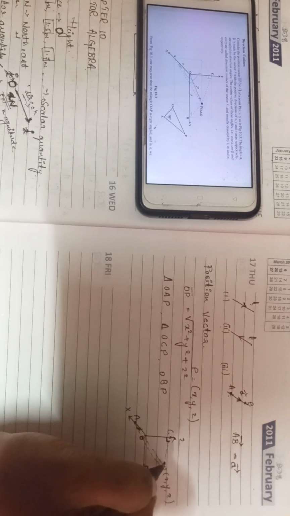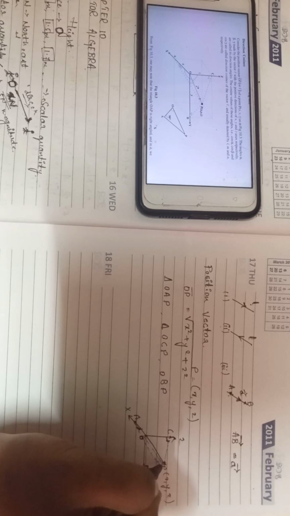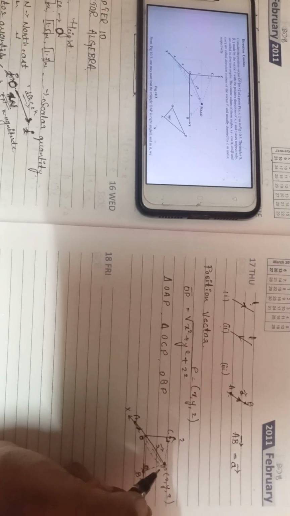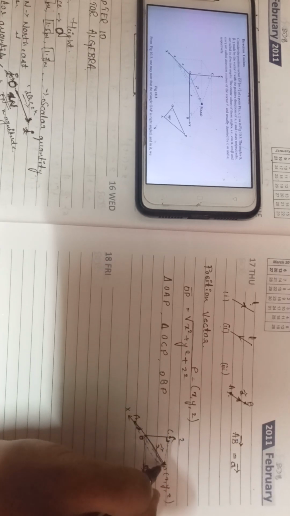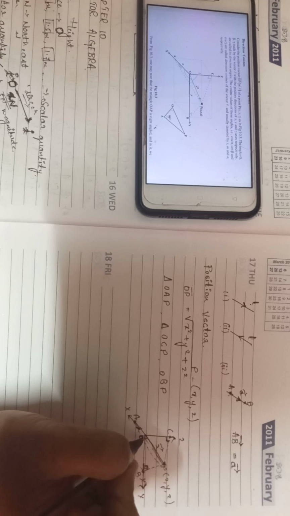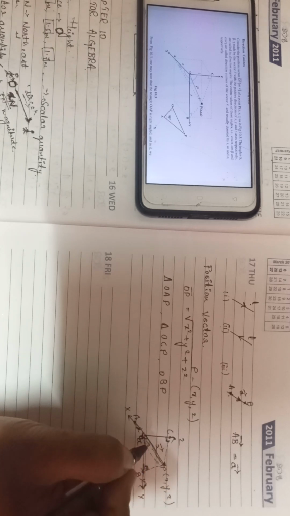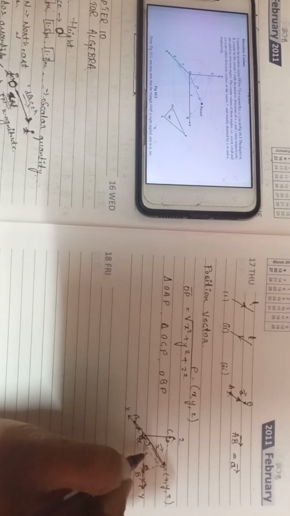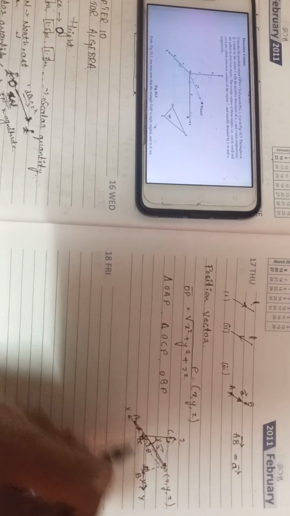From origin to the point P, let me take the distance as r. From this line to point A will be alpha angle. Again from this line to point B will be beta angle. From this line to point C will be gamma angle.